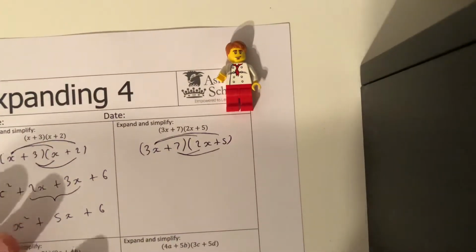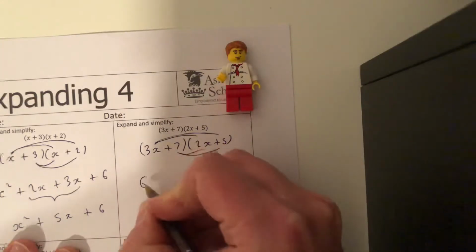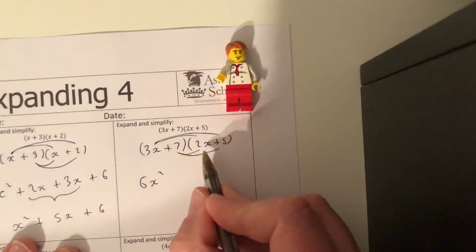Again, we just go back about a couple of weeks. You can see this is what we're doing. 3 times 2 is 6. X times x is x squared. So 6x squared. Okay, so for 3x times 2x.